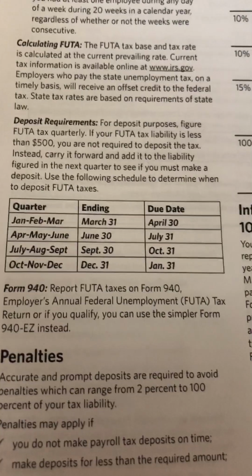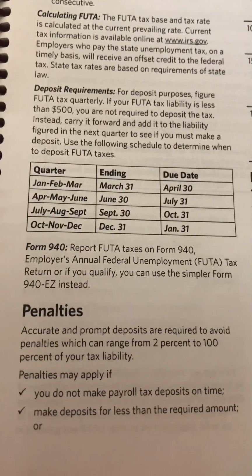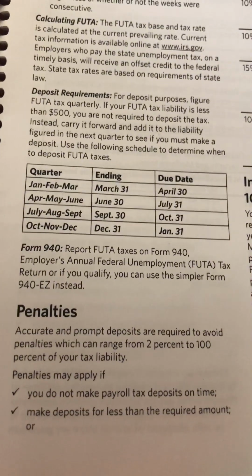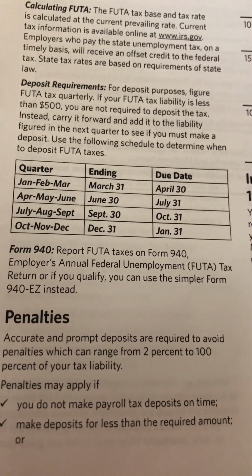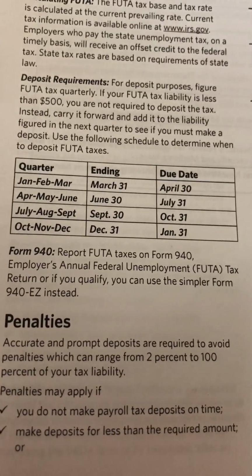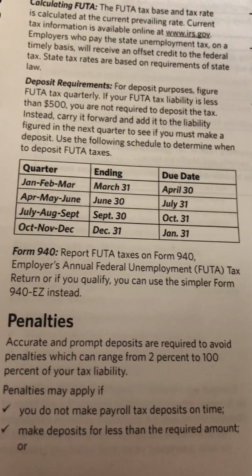Here's one that's definitely on the test. They ask, when do you turn in the food tax for March or June?